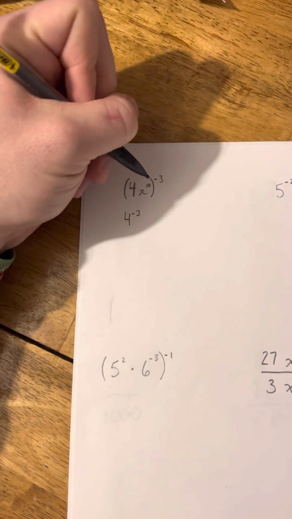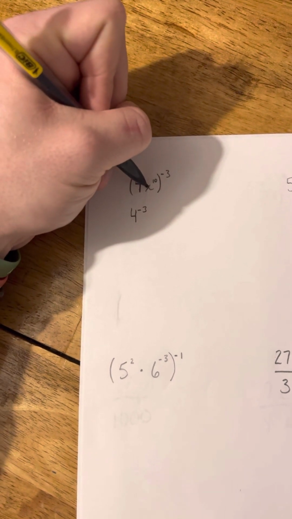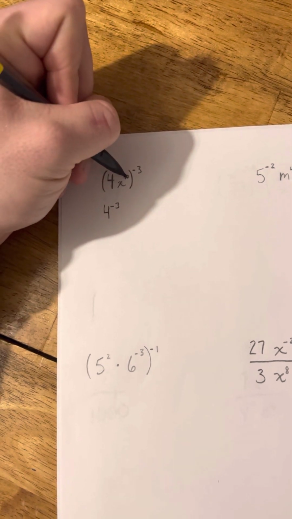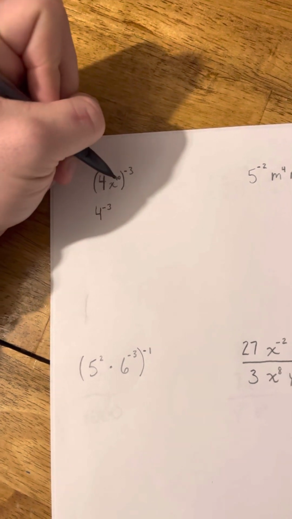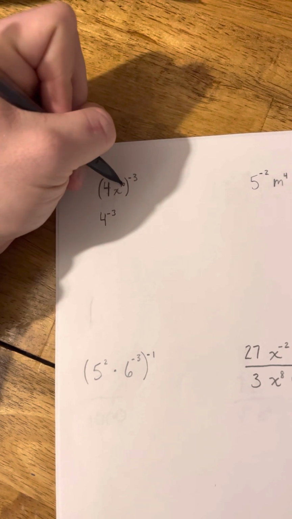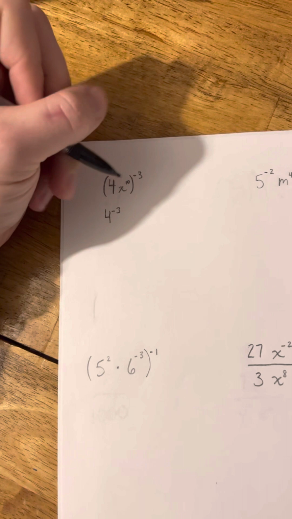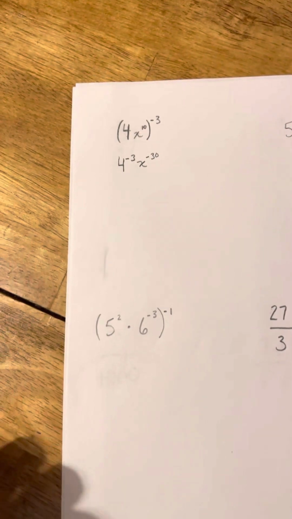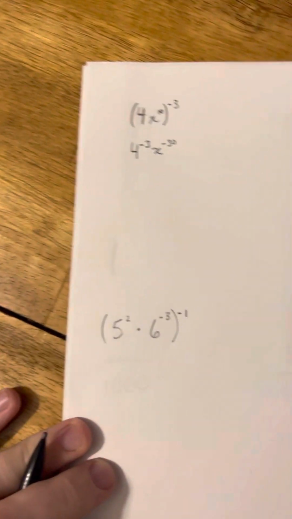rule, which basically is whenever you have something that is raised to a power and then you raise it to another power, that's whenever you're going to multiply the two powers, okay? So you would multiply 10 and negative 3 and get negative 30, so that becomes x to the negative 30, okay?